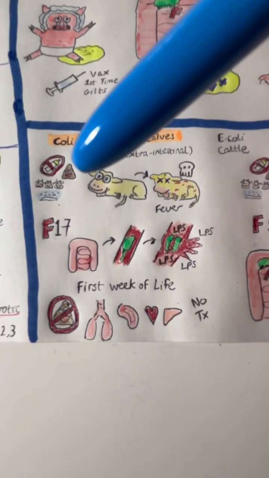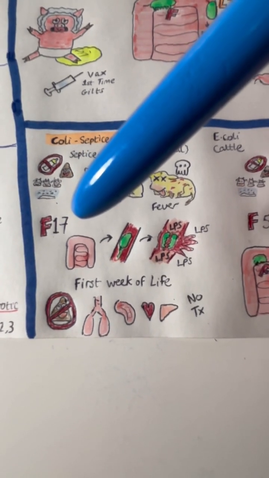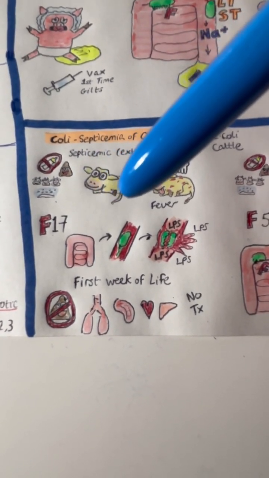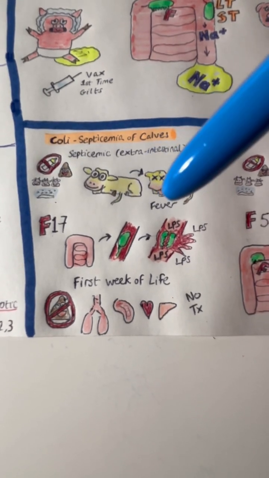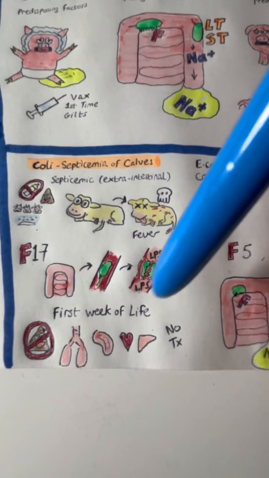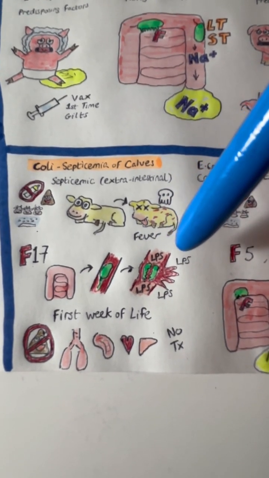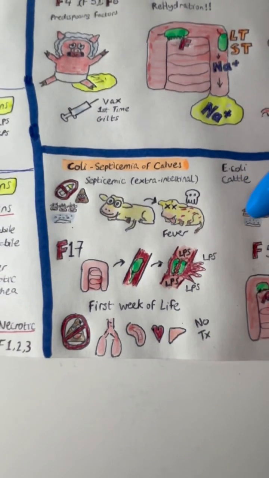So the bacteria enter the body orally and then they colonize the gut, and when the predisposing factors are there, they'll replicate and then they'll enter the bloodstream, and then the bacteria is lysed. And then LPS, lipopolysaccharide, is released into the bloodstream, and this will damage the blood vessels and cause hemorrhages and shock. The disease usually occurs in the first week of life.